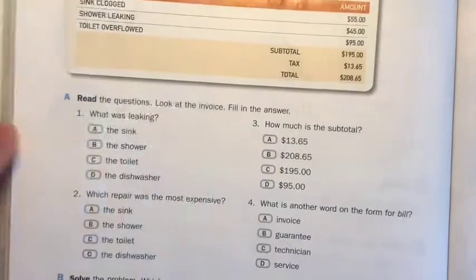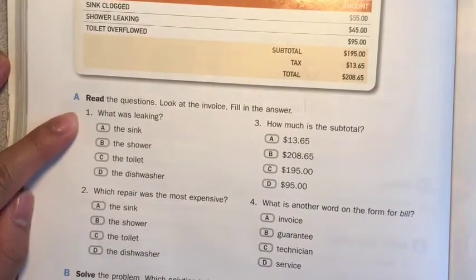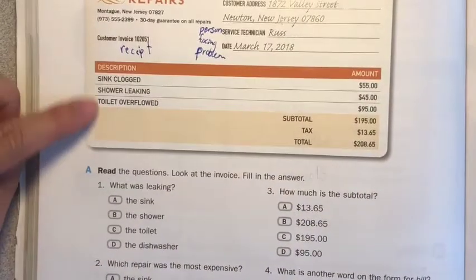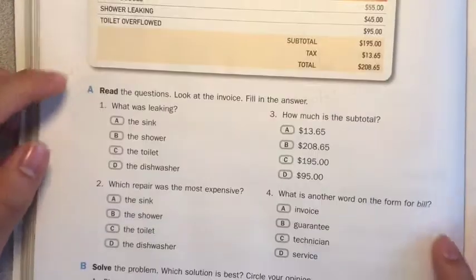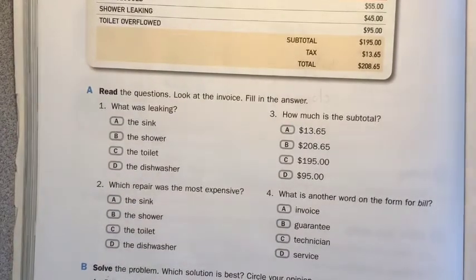So let's answer the questions. 1. What is leaking here? 2. Which repair is the most expensive?